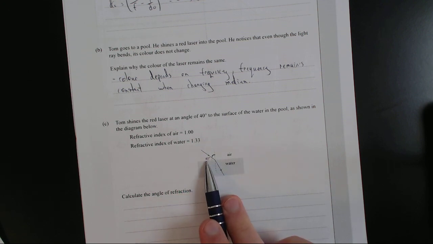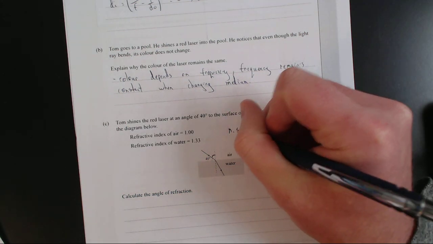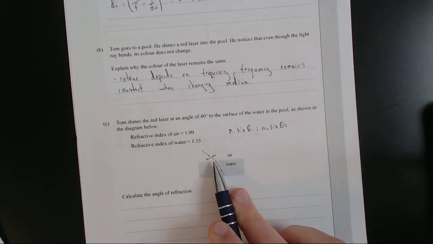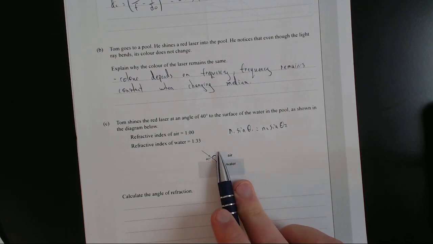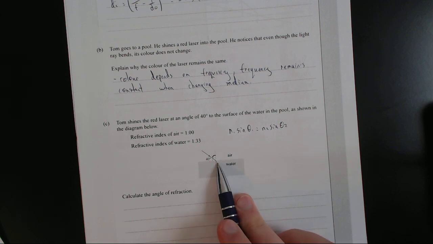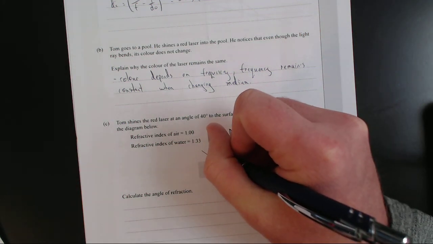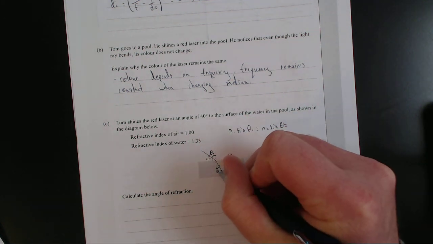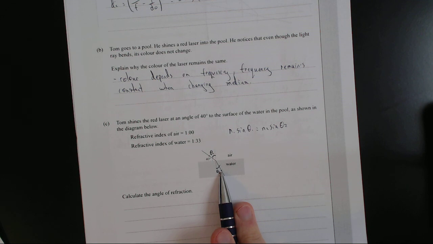Now I've given you the angle from the boundary to the incident ray. I've already drawn it in, but you're going to use Snell's law: n1 sine theta 1 is equal to n2 sine theta 2. The biggest thing you have to look out for is that you use the incident angle, which is measured from the ray to the normal, or perpendicular to the surface, or right angles to the surface. They're all synonyms for the same thing. So this angle here is the one we need to measure. We're going to call this theta 1, and this is going to be theta 2, or theta r for refraction. So this is the incident angle and the refracted angle.